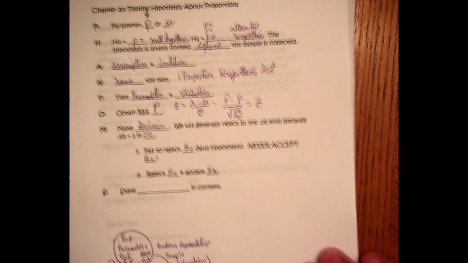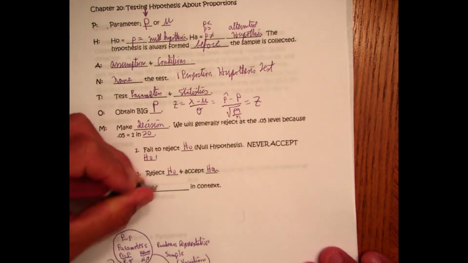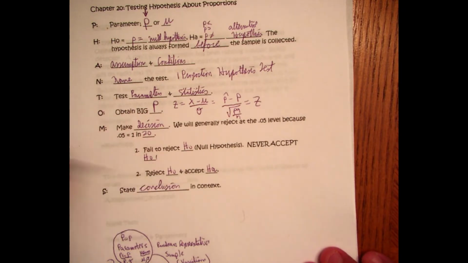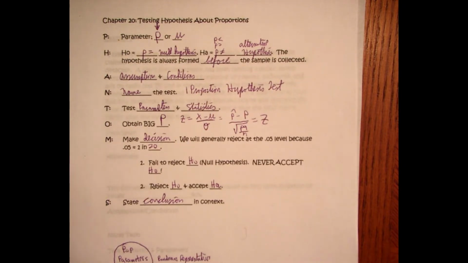And lastly, state our conclusion in context. Always in context of the problem. Alright, so there's our blueprint, and that's how we're going to proceed as we go into this chapter and start looking at hypothesis testing.